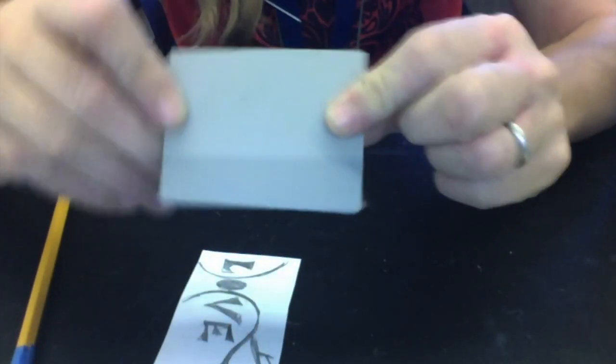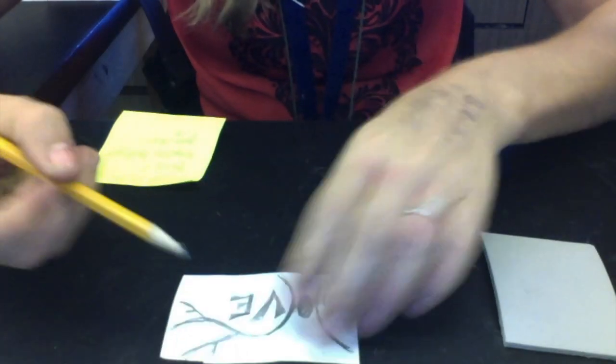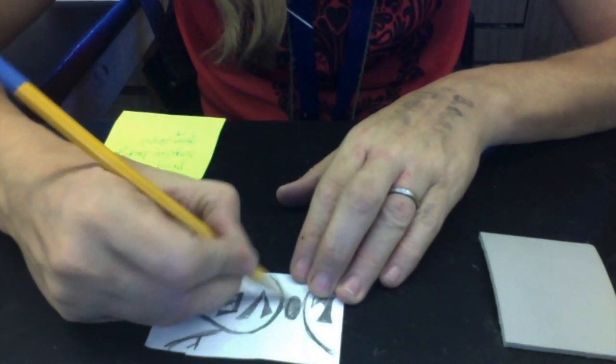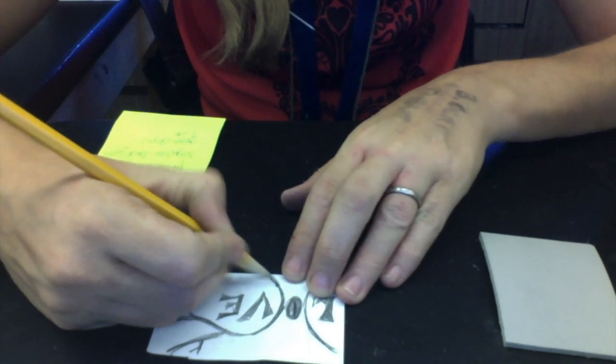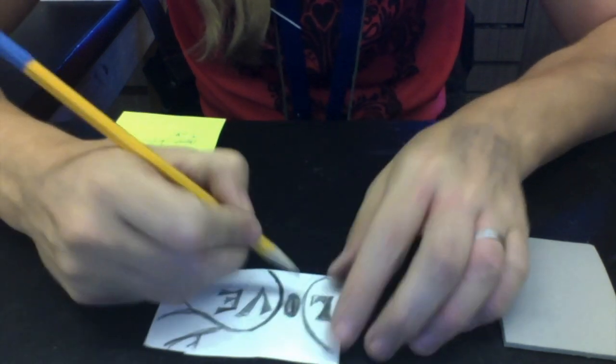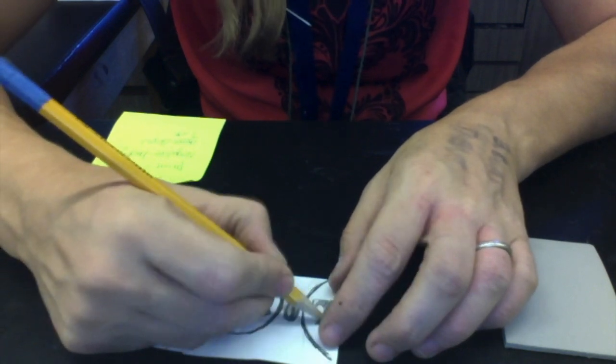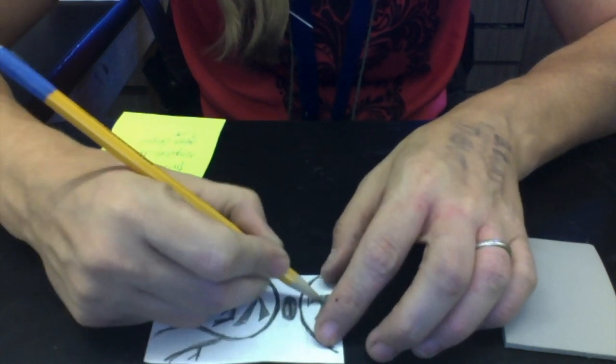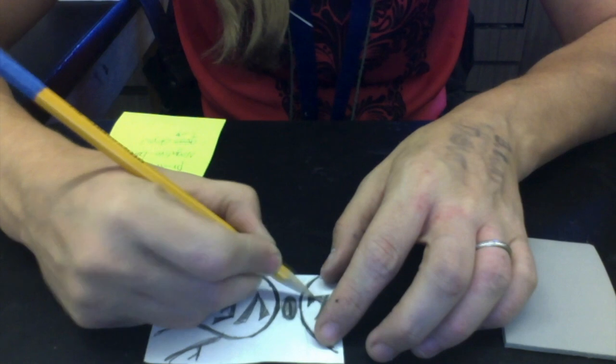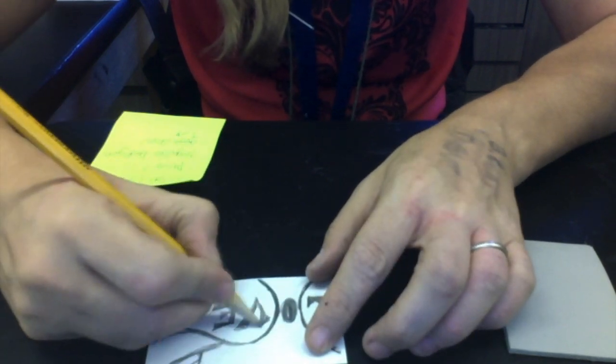So what you're going to do is, I'm going to give you probably a 2x3 little linoleum block, but before you actually start carving, you need to come up with your design. So you need to cut a piece of paper, just a piece of scrap paper is fine, or you can tear one out of your sketchbook, and you are going to draw out your design.